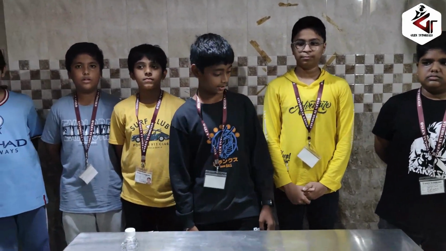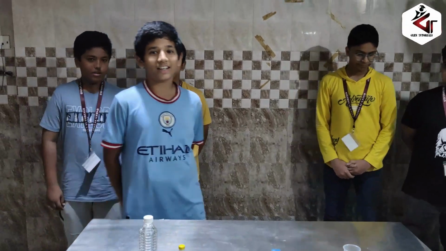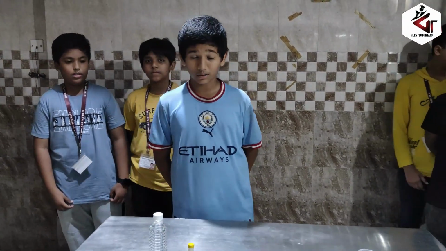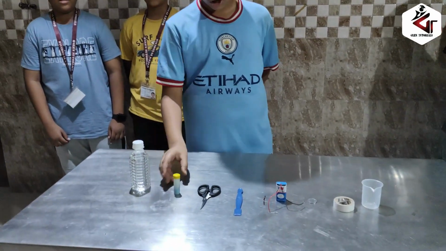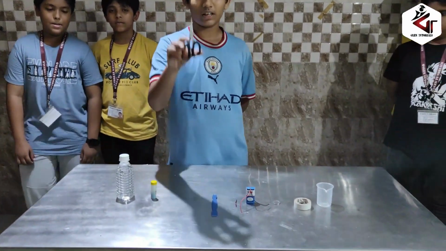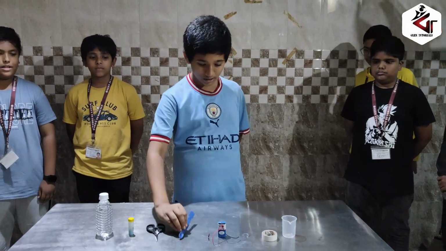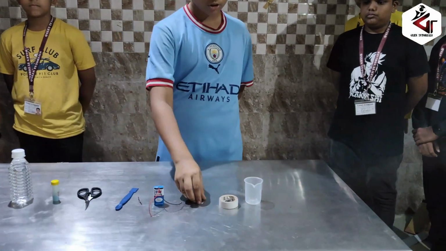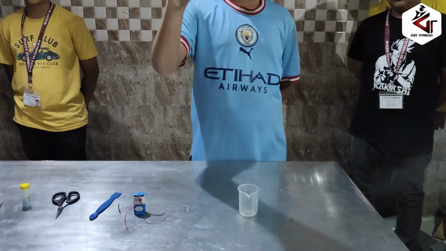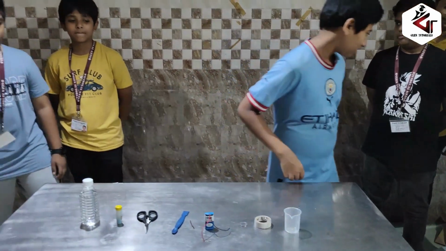Let's start the experiment. The materials required to conduct the experiment are water, copper sulfate, scissors, a spatula, a copper rod, a battery, a coin, tape and a beaker.